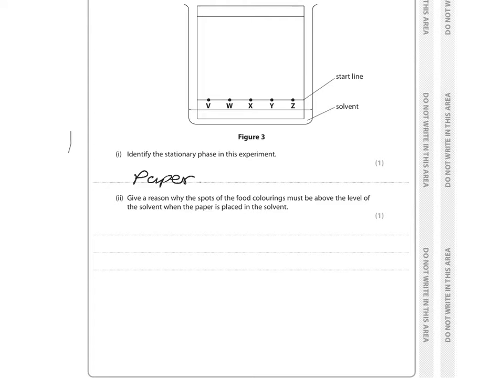And part 2, give a reason why the spots in the food colouring must be above the level of the solvent when the paper is placed in the solvent. If they weren't above the solvent, they would wash out or dissolve or mix with the solvent. So they would otherwise dissolve in the solvent.